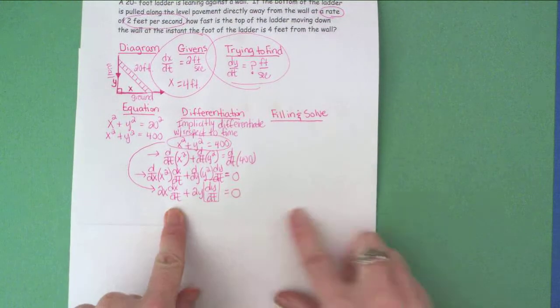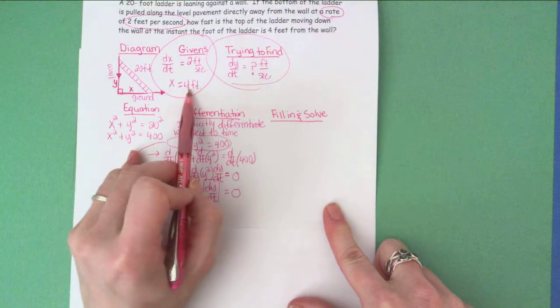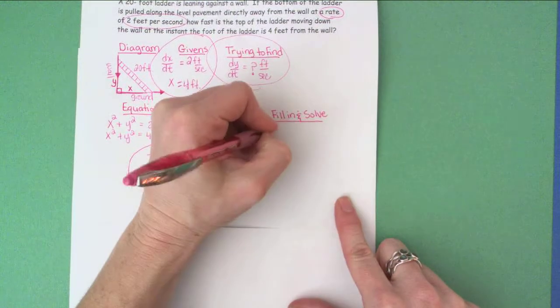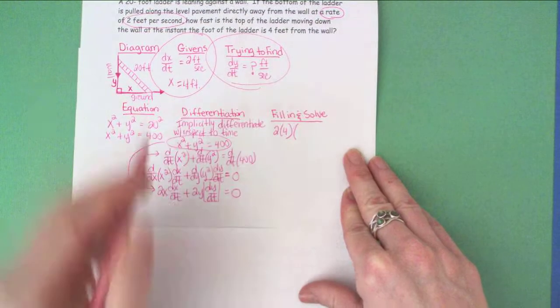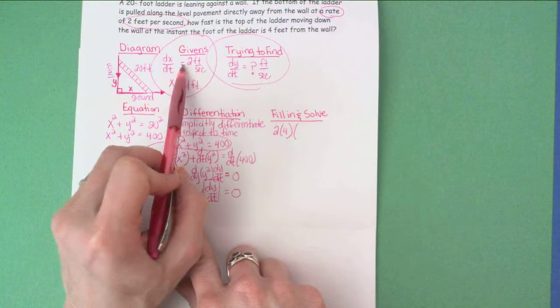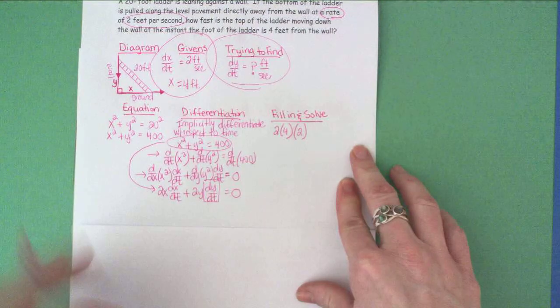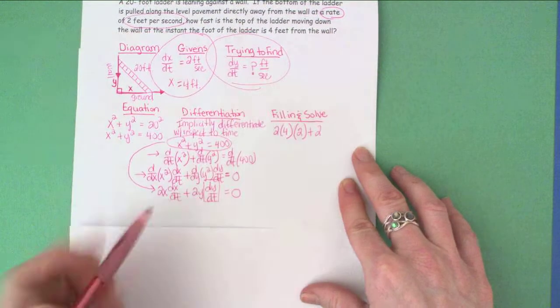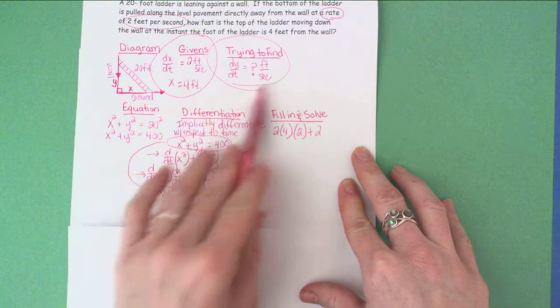So let's see, working from left to right, we have a 2x. Well, x is 4 from the givens, so 2 times 4 times, we were given dx/dt. What was that? 2 feet per second. So 2 times 4 times 2 plus 2y. Okay, did they give me a y? They did not give me a y.